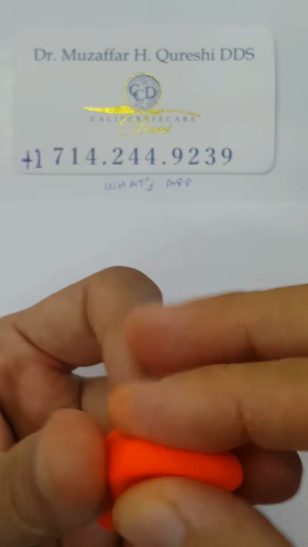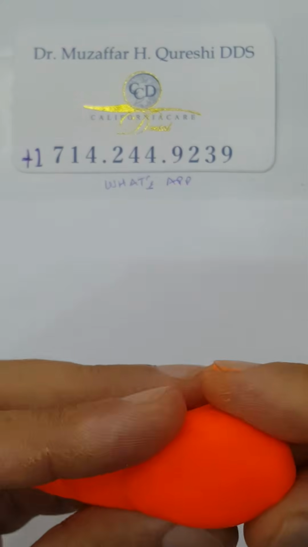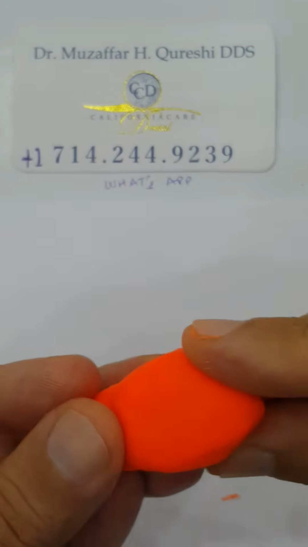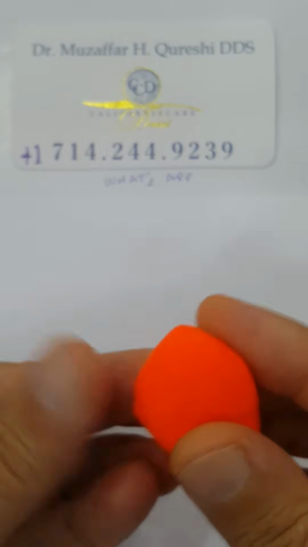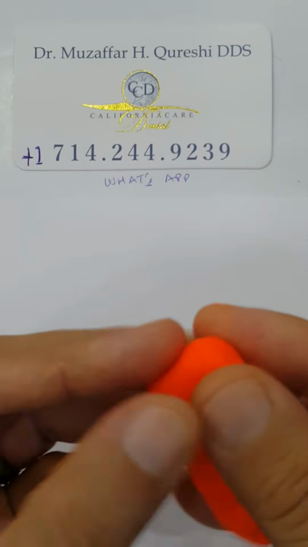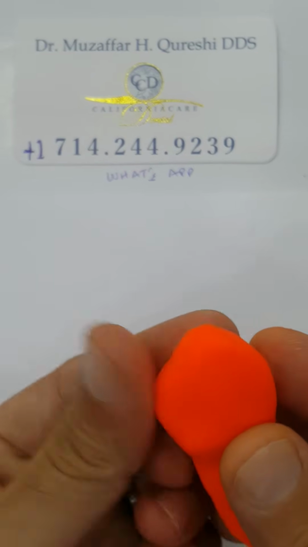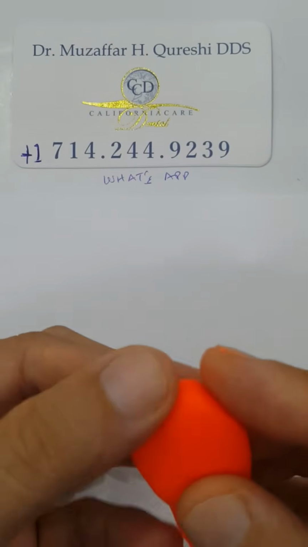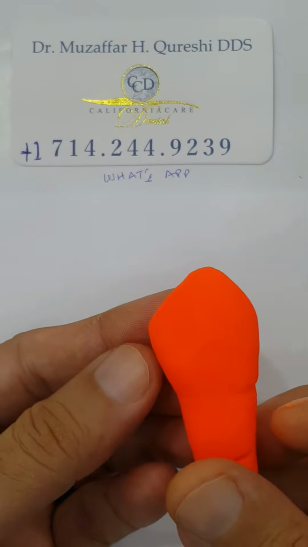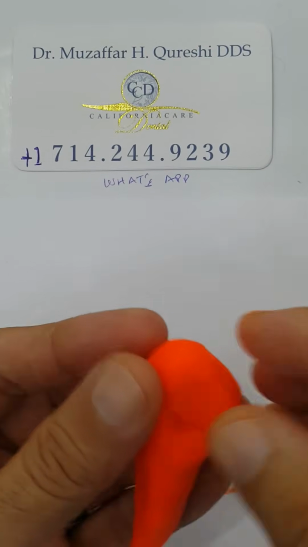And here you have it. This is a central incisor. We can take this and we can start making it into a canine. You see that? It's trying to form a canine, just like that. And you fold the inside, and the distal is wider, and the mesial is not that pointed. And here's a canine now. Okay, and on the lingual, you mellow it in.